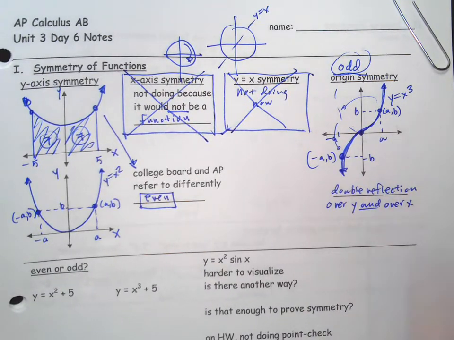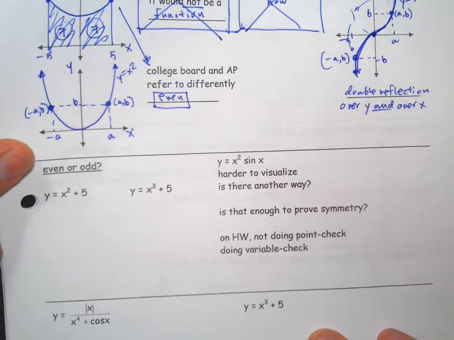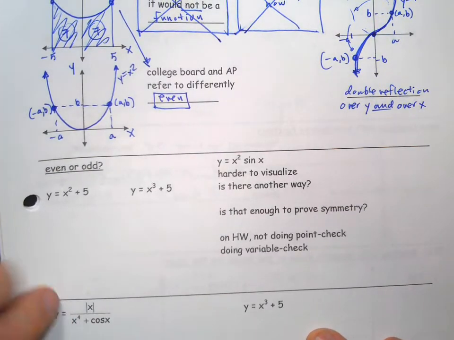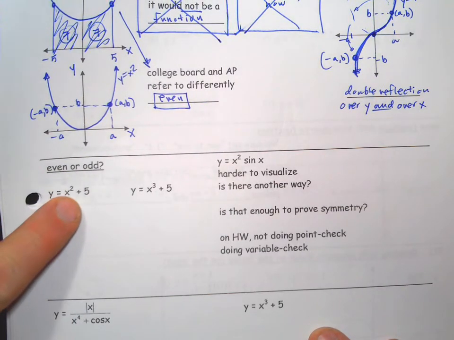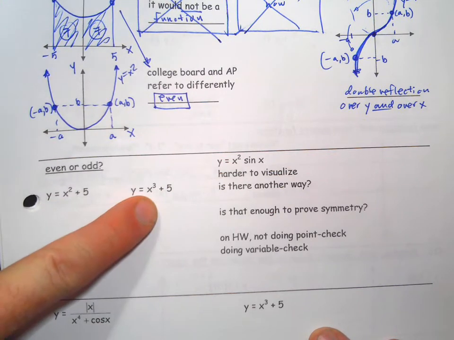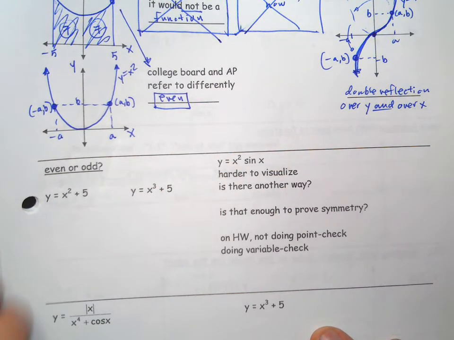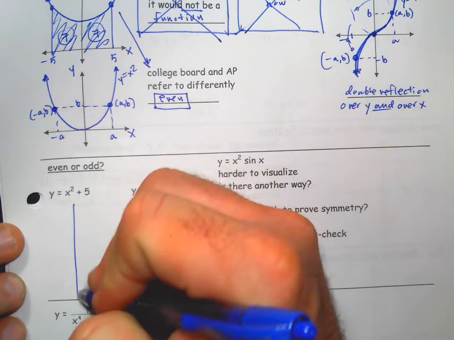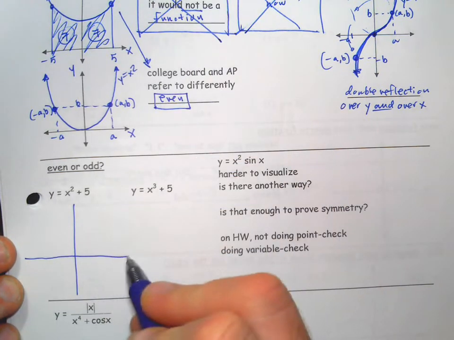But in general, cubics or things with odd polynomials with odd degrees can have this kind of symmetry. So, how do we determine if a function is even or odd? You might be tempted to say, oh, well, this has an even power, so it's even. This one has an odd power, so it's odd. It's not that simple. We could look at a sketch. We're going to come up with a better way in a second.